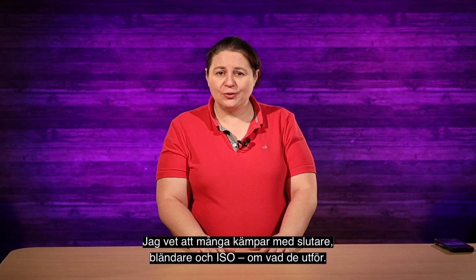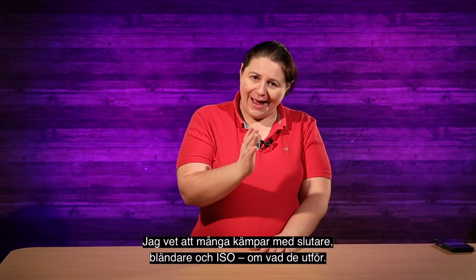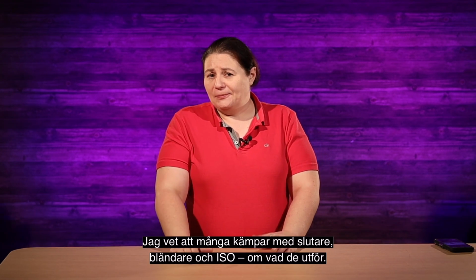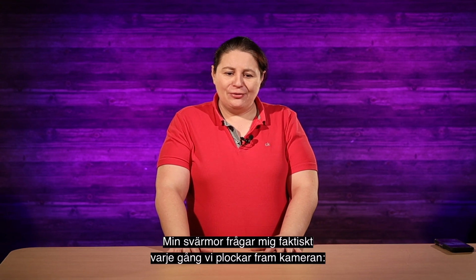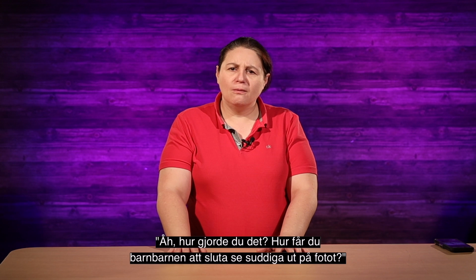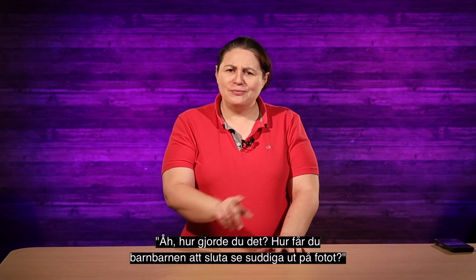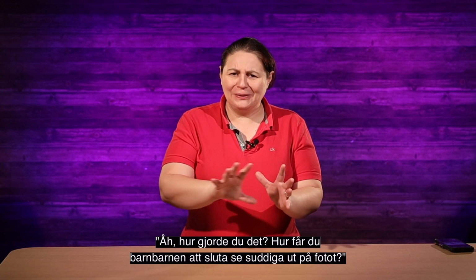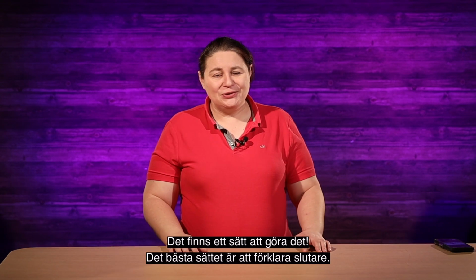I know a lot of people struggle with shutter, aperture, and ISO and what they do. In fact, my mother-in-law asks me every time we bring out the camera, "Oh, how did you do that? How do you make the grandchildren stop looking blurry in the picture?" There is a way to it.